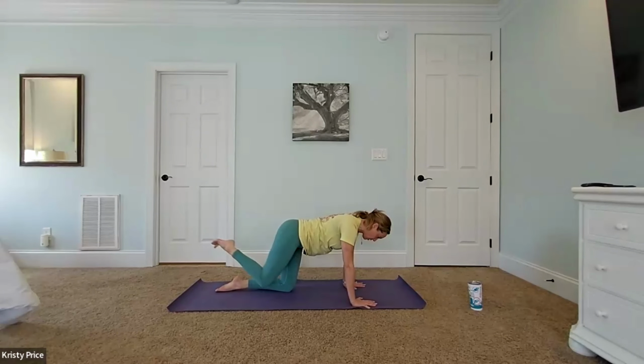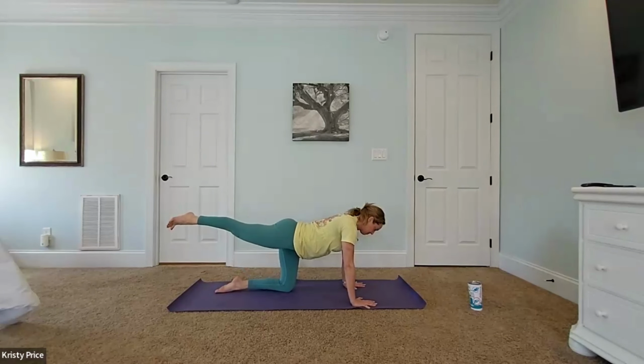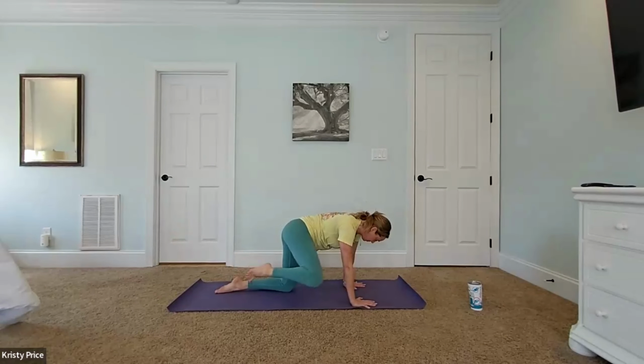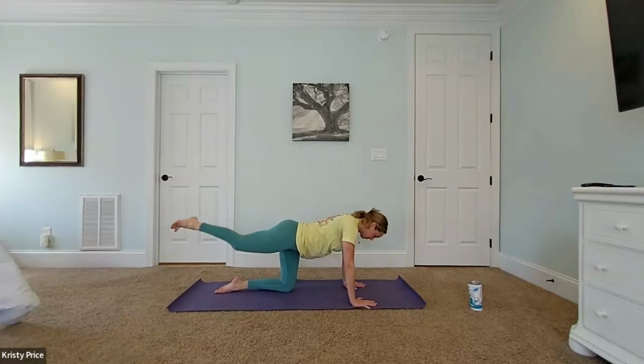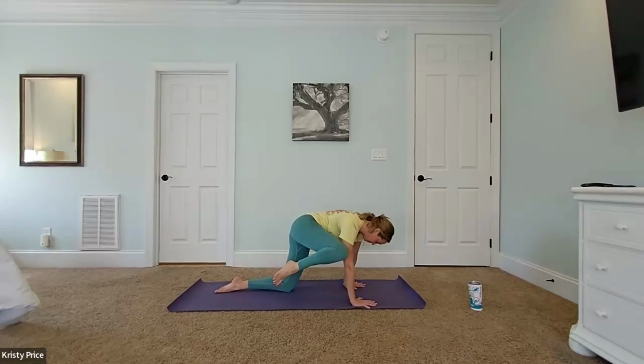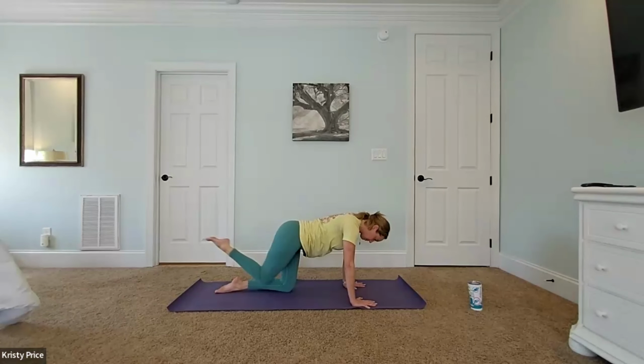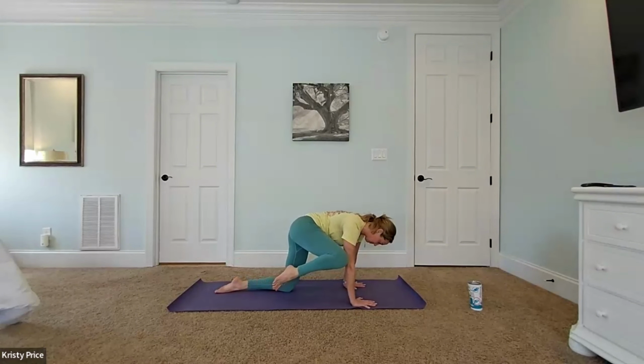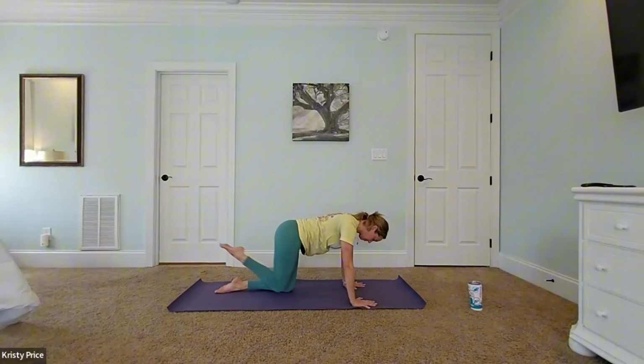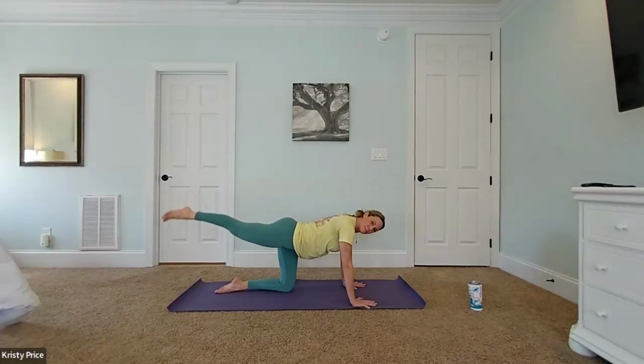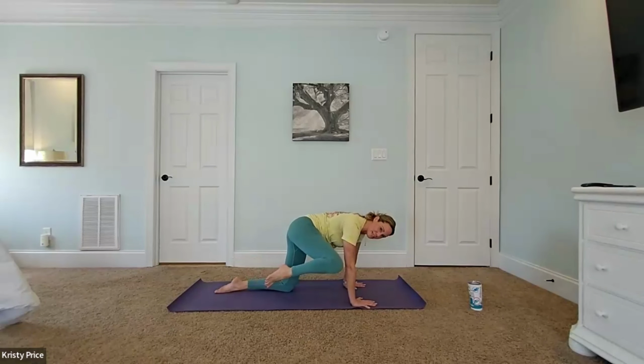You inhale and you lengthen. Good. We'll do one more just like this.